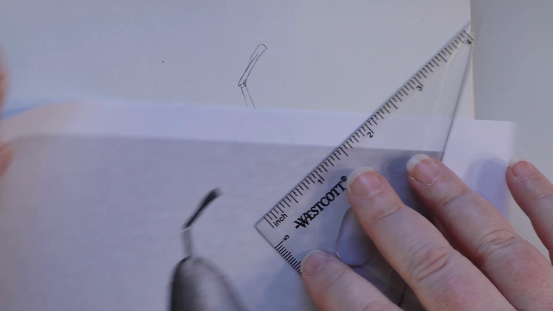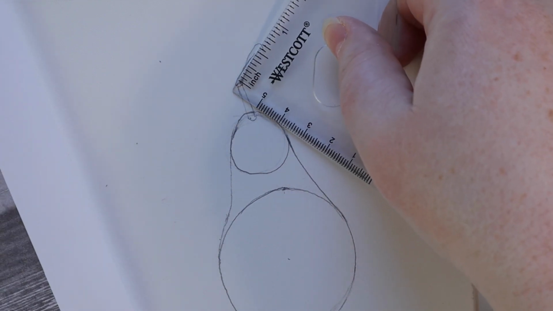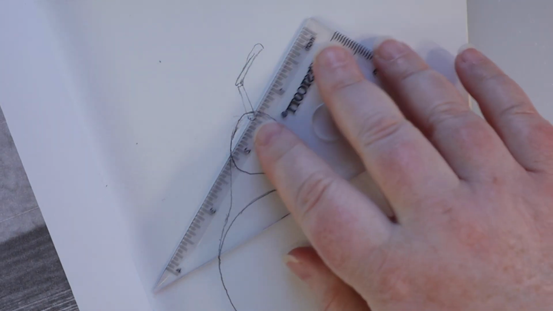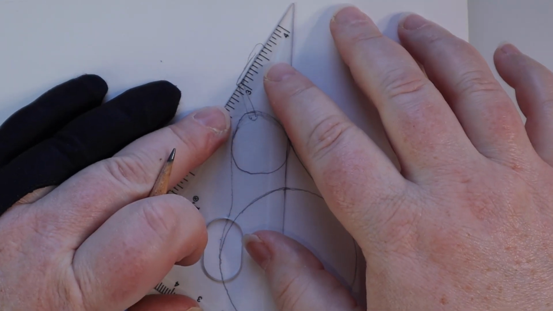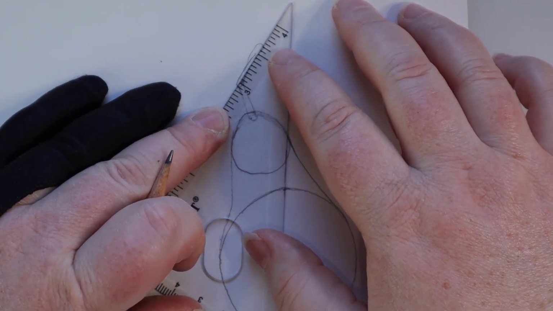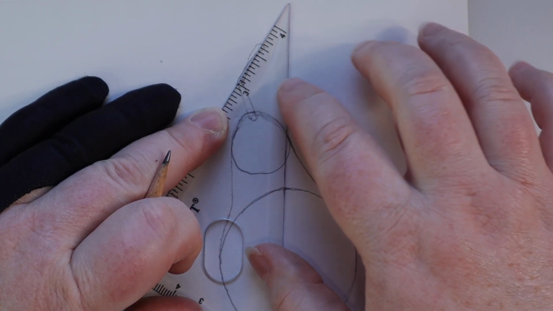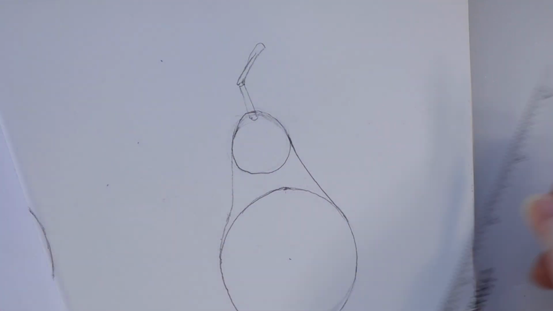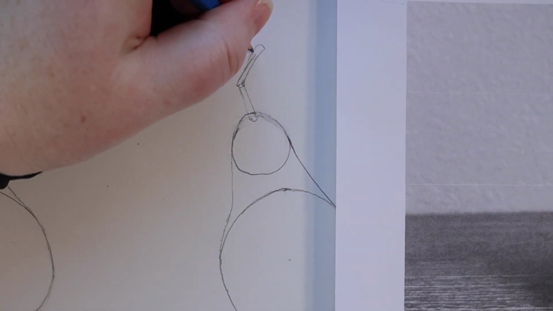That's about 3/4 of an inch. This is fairly proportional to the photograph, so that should be about, well, let's see if I can measure it. Yeah, that's close to 3/4. Maybe a little longer. Maybe just a little bit longer on here.